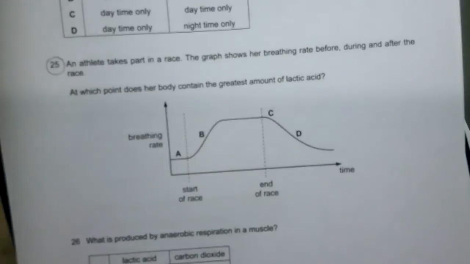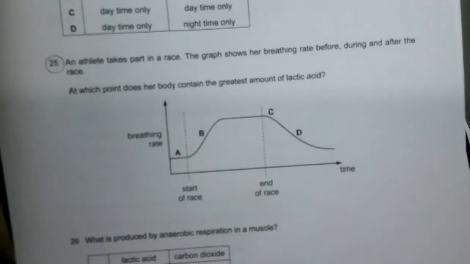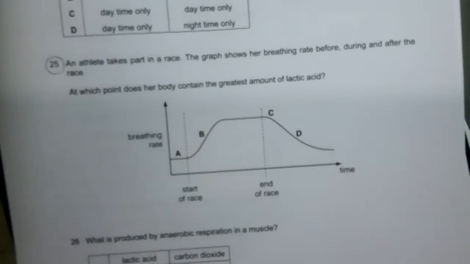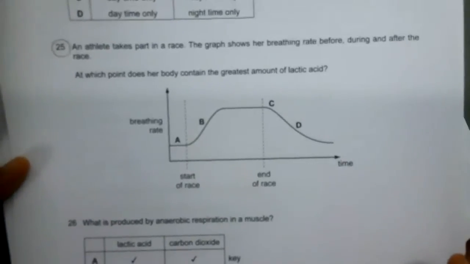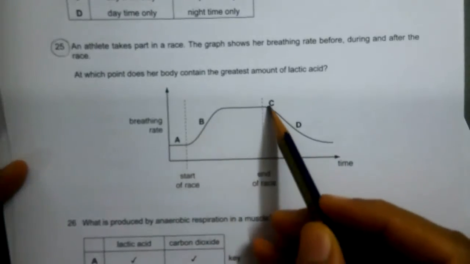Sarah, your hand is raised. Is it raised by mistake? Ma'am, it's C. I wanted to answer. Okay, Turhan, you tell me. C. C, okay, why? Because you can see it's the peak, and it's the only part which is in the top. It is the peak of what? The peak of the graph, and the peak is where the highest amount of lactic acid would be.